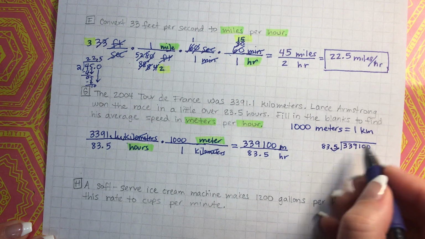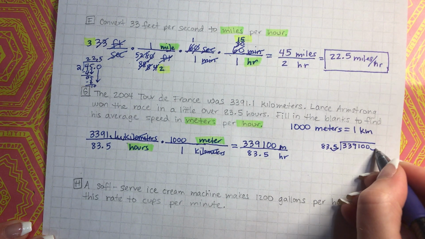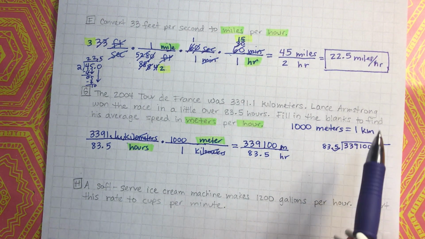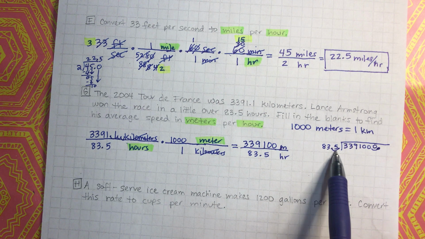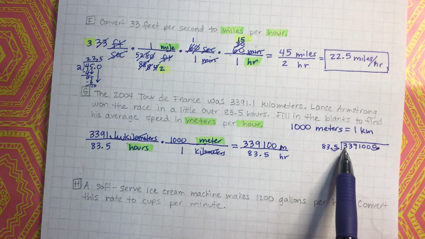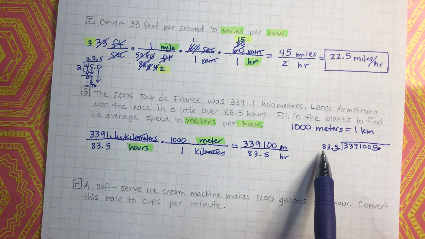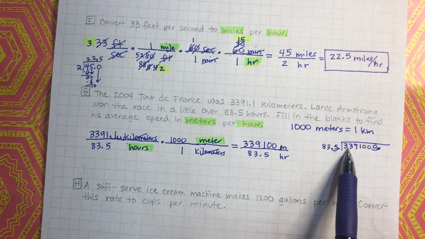So we have to move this over 1 place, which means we have to move this decimal over 1 place. So we're looking at 835. Does 835 go into 3? No. Does it go into 33? No. Does it go into 339? No, it does not.